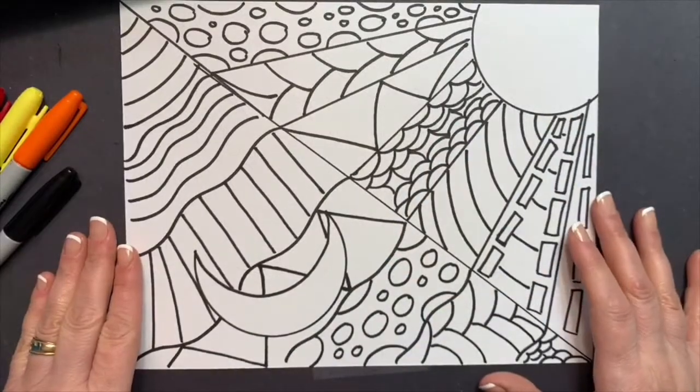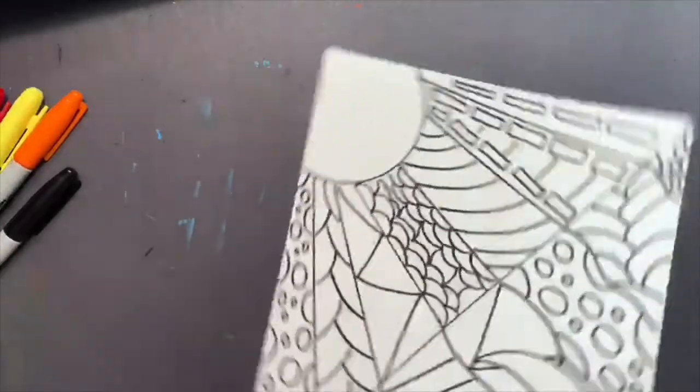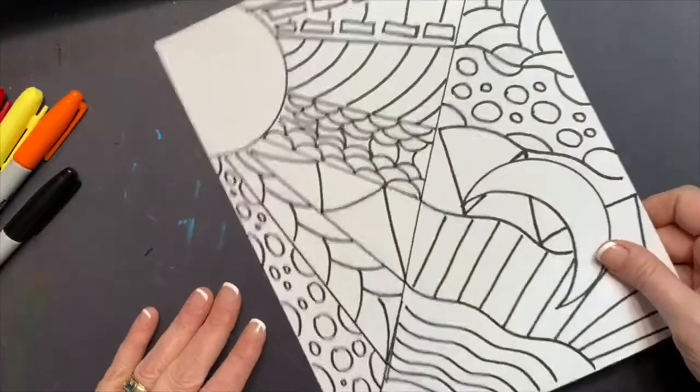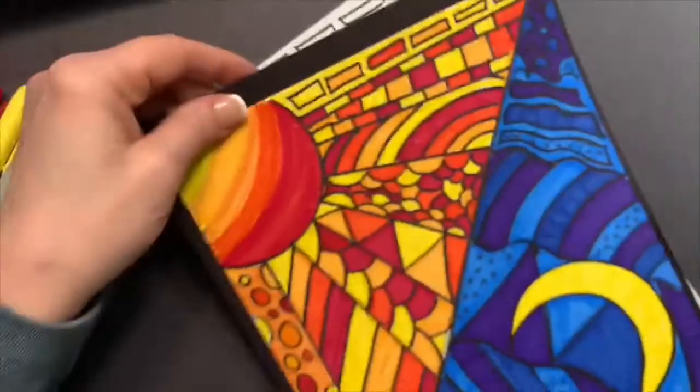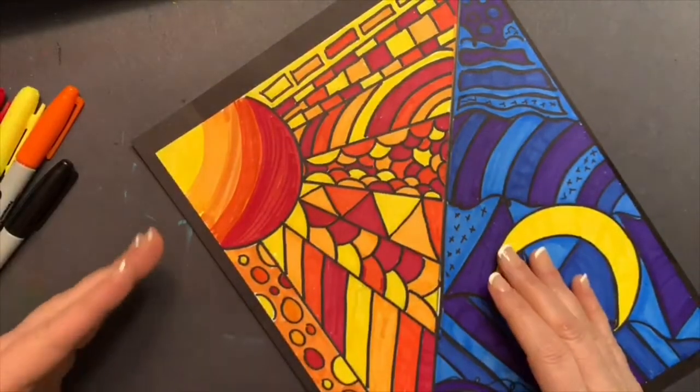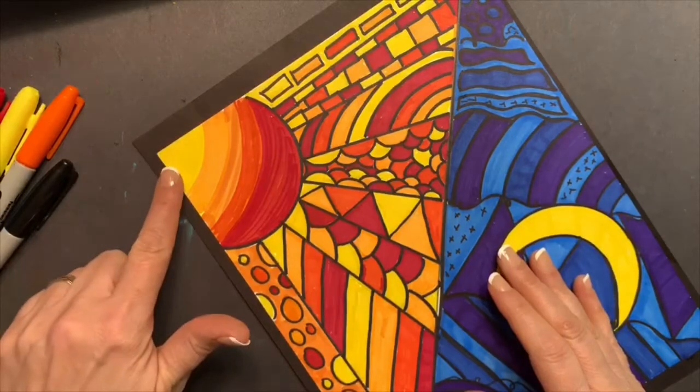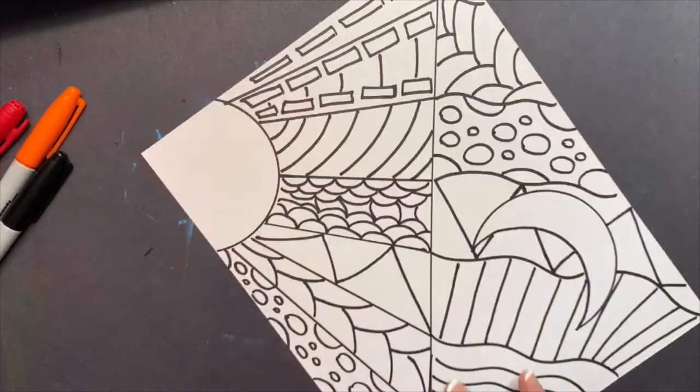Okay, now that we're done doing our patterns, now we get to begin the coloring. See, I told you this was super easy. All right, what we're going to do is what's called graduating color. We're going to start with the lightest color and go to the darkest color.